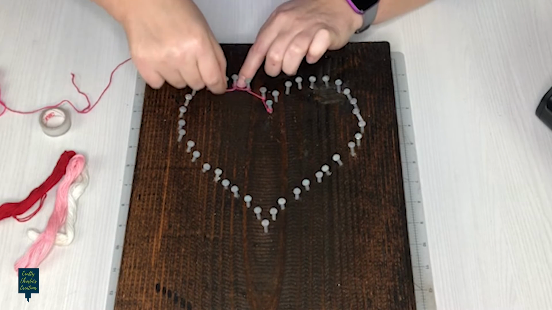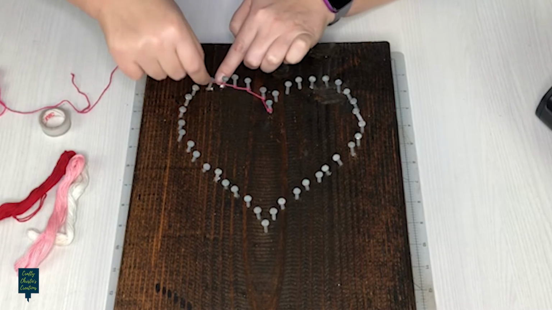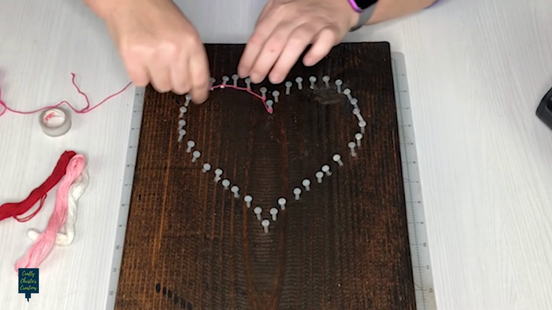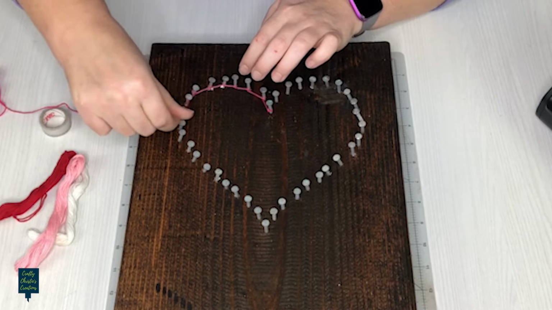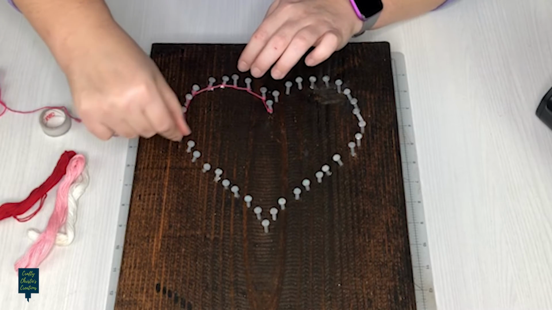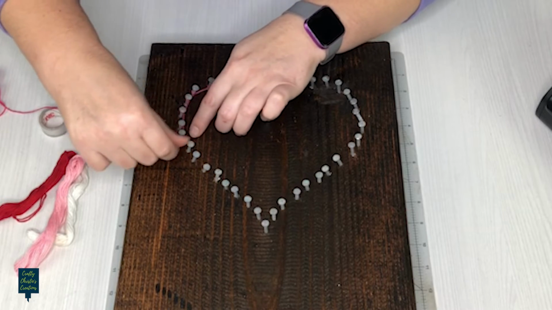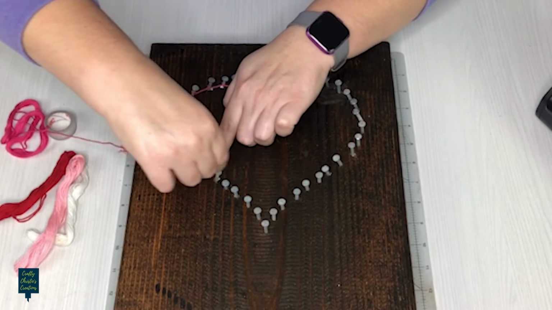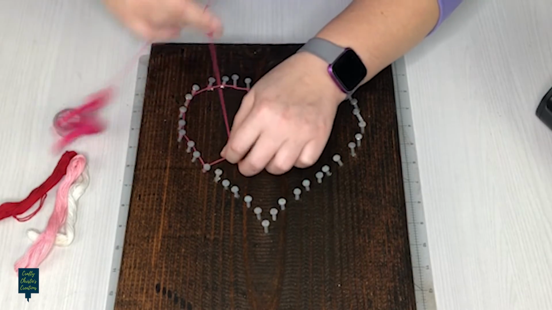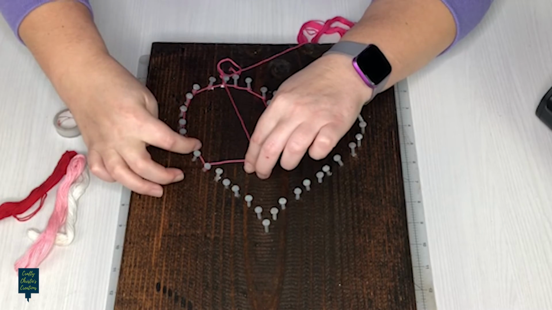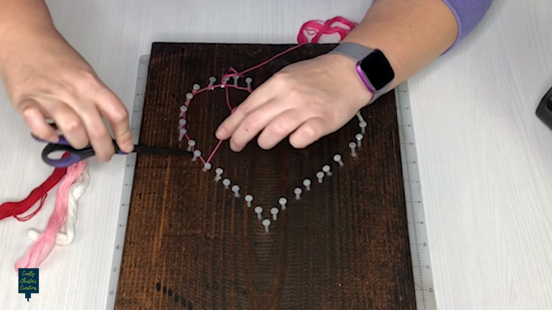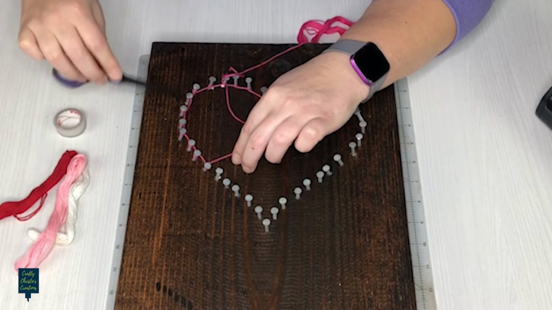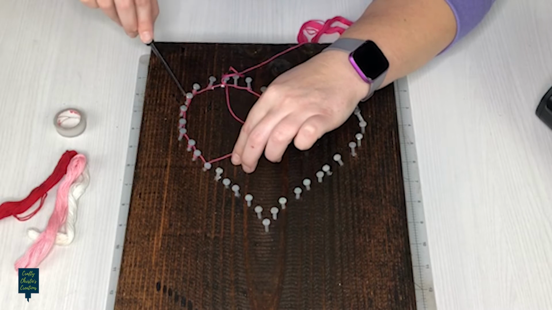And I am going to loop around every single nail. And I think I'm probably going to go around everything twice. Make sure I have a really good thick outline. And you'll see I'm just wrapping around each nail, and then once you get so far, it's good to come back through and push. These might be easier to do with a tool. Go ahead and just push all of those down to the bottom.